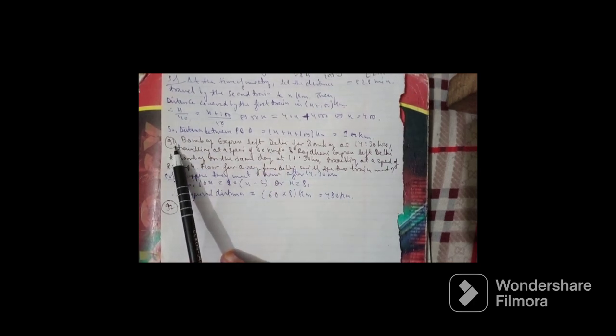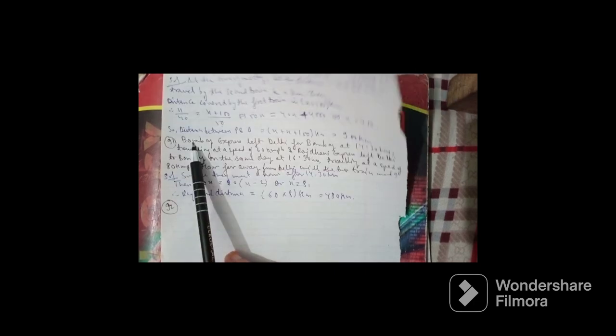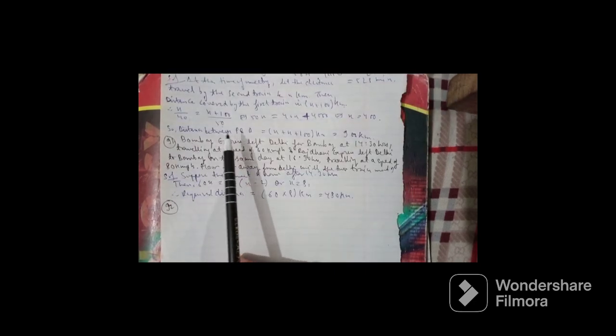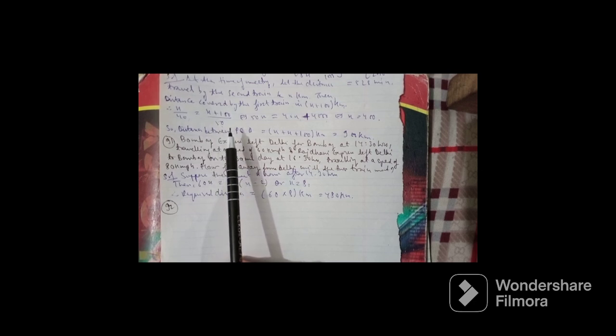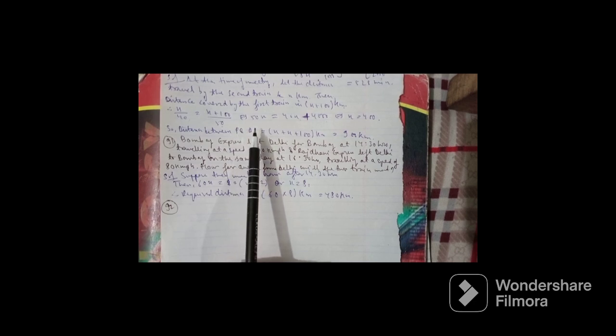So we'll discuss the next, 91st question. The question is here: Bombay Express left Delhi for Bombay at 14:30 hours, traveling at a speed of 60 km per hour. Rajdhani Express left Delhi for Bombay on the same day at 16:30 hours, traveling at a speed of 80 km per hour. How far away from Delhi will the two trains meet? The options were: 120 km, 360 km, 480 km, 500 km.